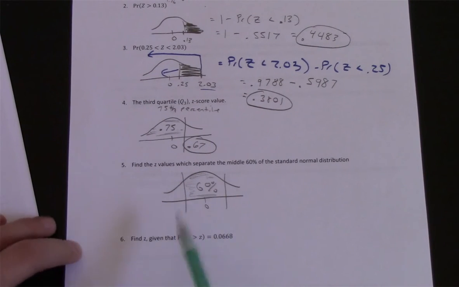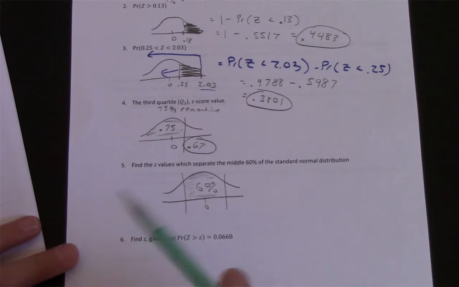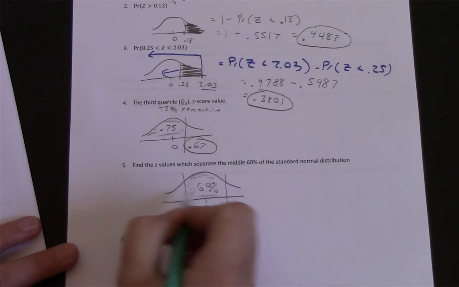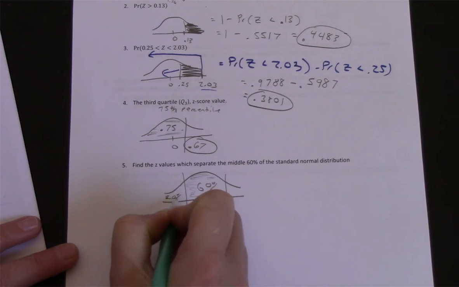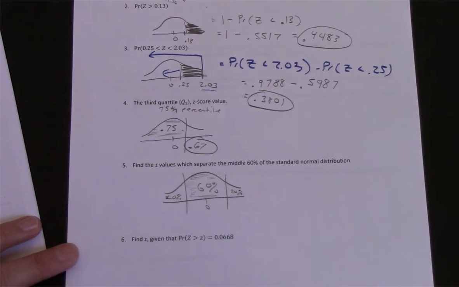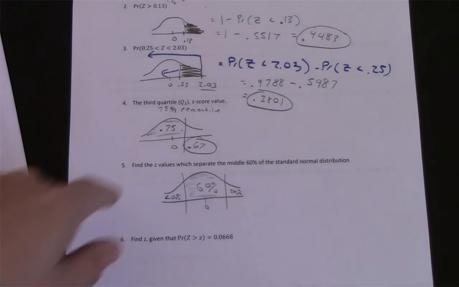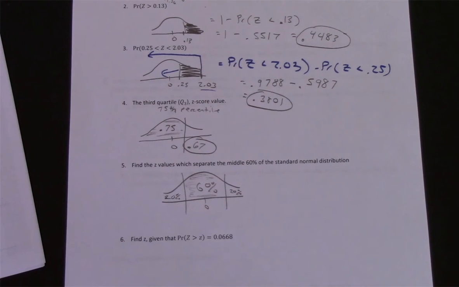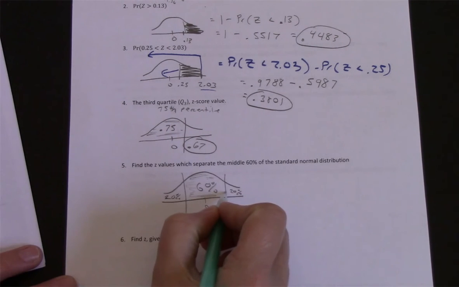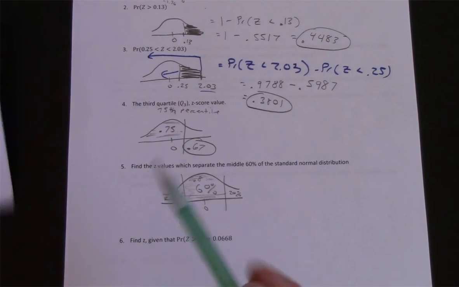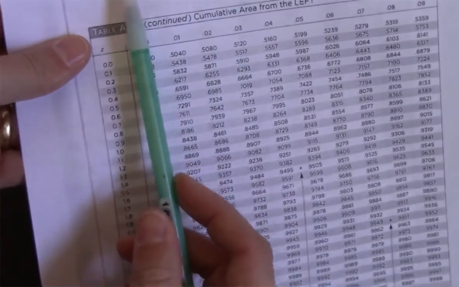I have to think about this. 60% is in the middle, so that means 40% is on the tails, which means since this is symmetric, 20% will be here, and 20% will be there. Or 0.2, 0.6, 0.2. Right? Entire thing adds up to 1. And it's symmetric. Okay, so then the area behind this, from here backwards, is 0.8, right? So this is 0.8, and I need to find the z-value.